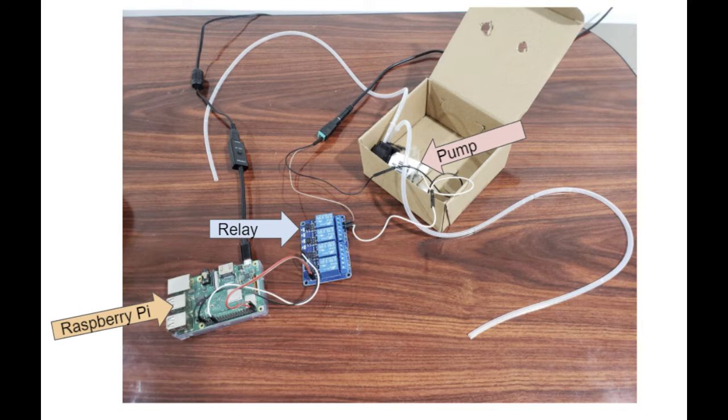This is what the setup looks like. From the right to the left is the Raspberry Pi, the relay, and the pump. The Raspberry Pi tells the relay to open a channel, which turns on the pump.